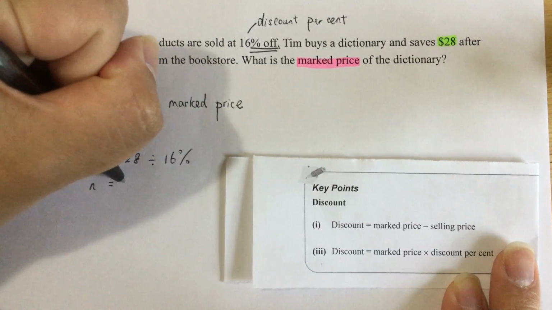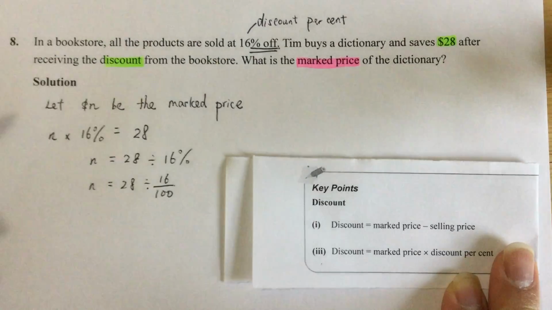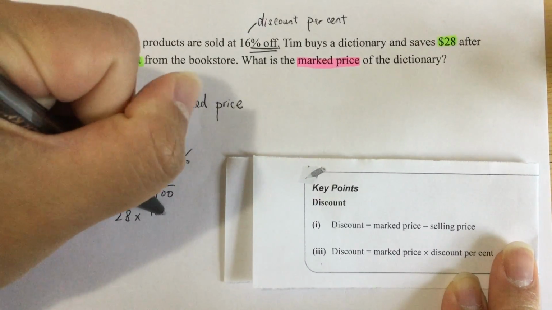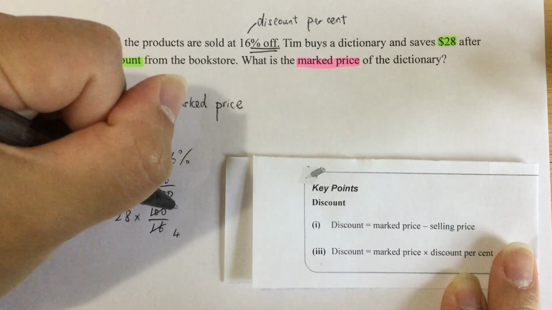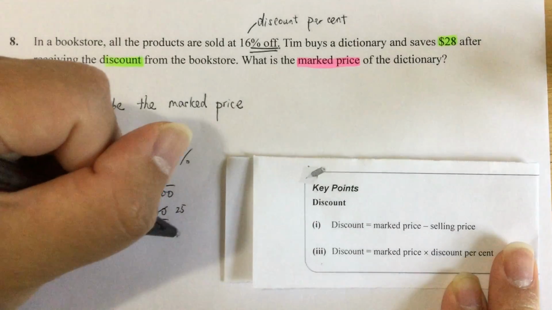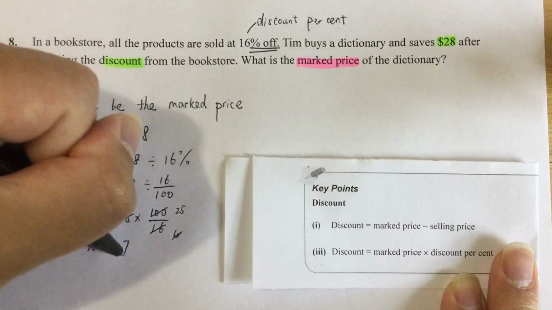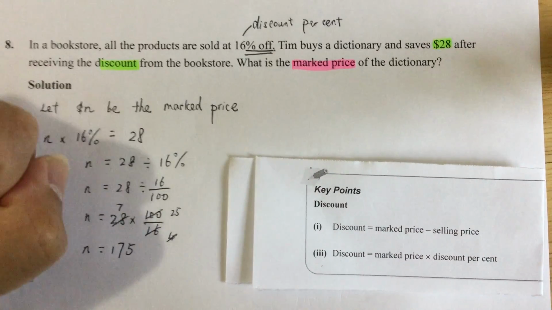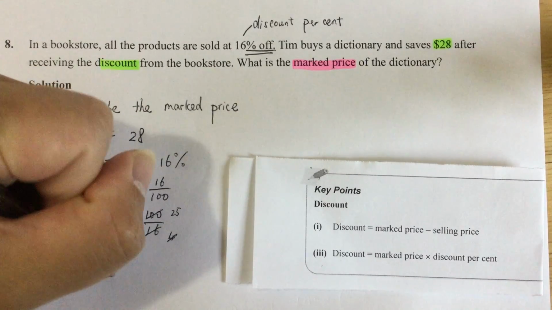Then n equals 28 divided by 16 over 100, and then n equals 28 times 100 over 16. This one we have 4 and 25, this one is 4 and 7. So n will equal $175. So that means the mark price is $175.